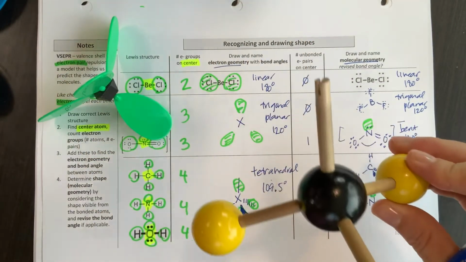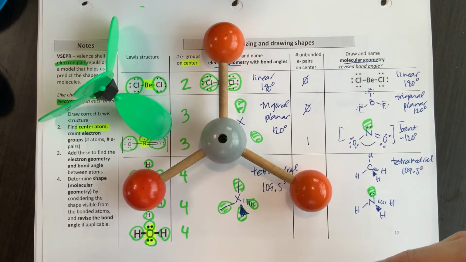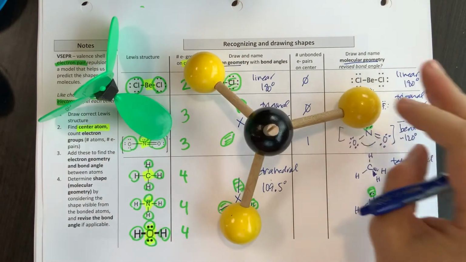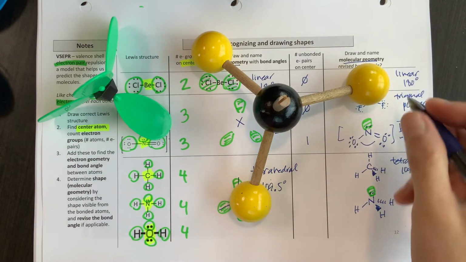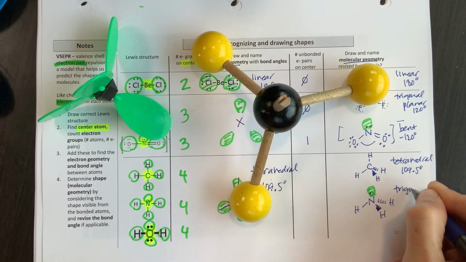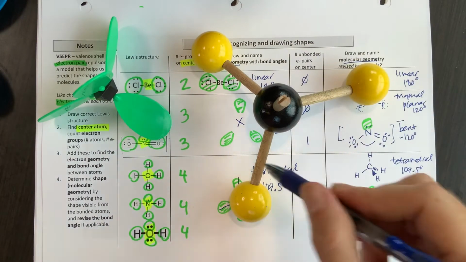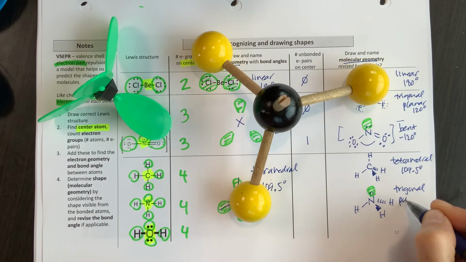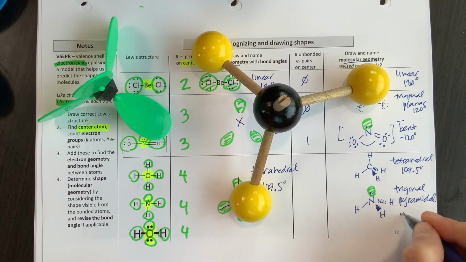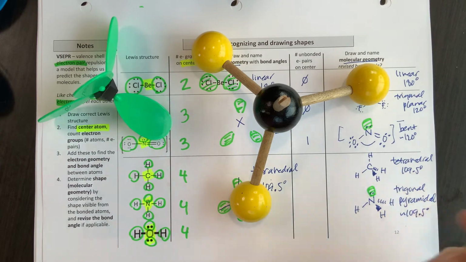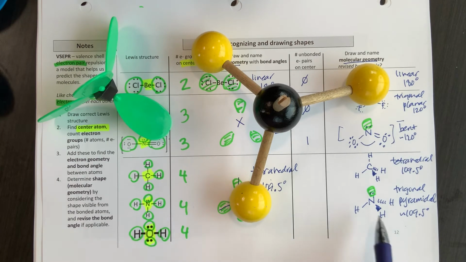It's not flat. This was trigonal planar where it lays on the table, but this is a bit of a pyramid. It's up above the plane of the paper. And so the name of this molecular geometry is trigonal, because you can still see that triangle, but I call it trigonal pyramidal. And again, the bond angle hasn't changed because I still have 4 groups. So it's going to be right around 109.5 degrees. All right, that's ammonia, if you have ammonia around your house to clean with.